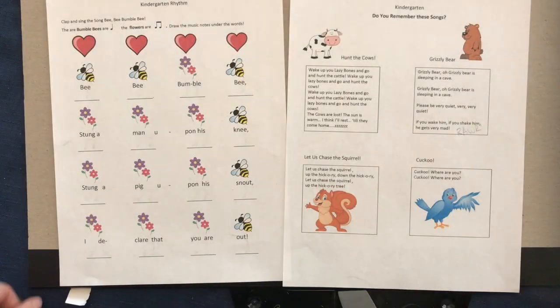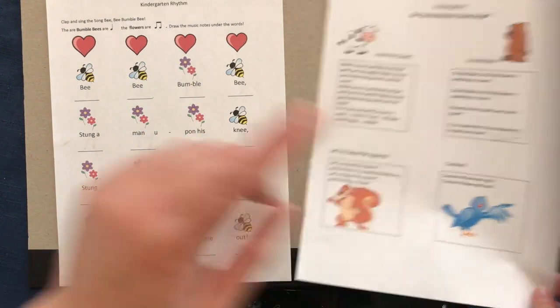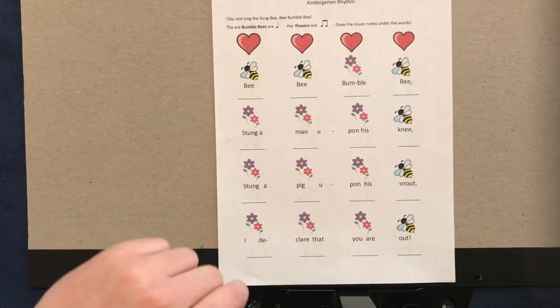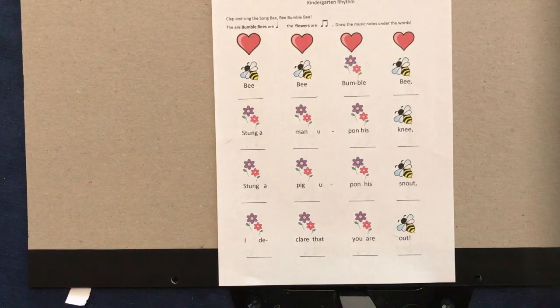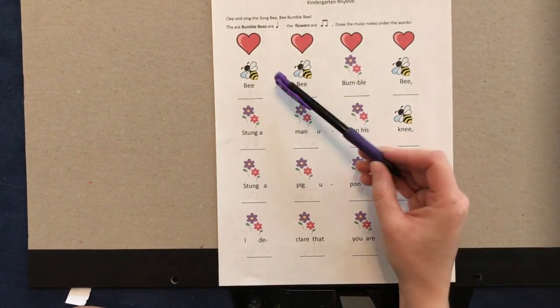Okay, kindergarten, here are our pages from our packet. We're going to start with this one first, and we're going to set the animals aside for a second. Okay, boys and girls, this is our song, Bee Bee Bumblebee. Let's sing it together.